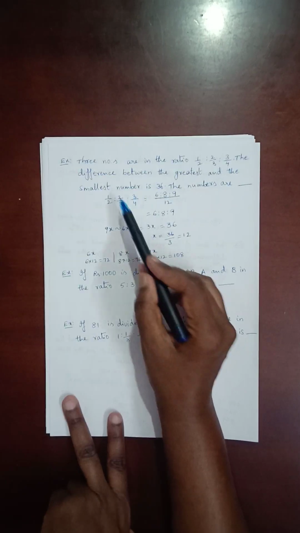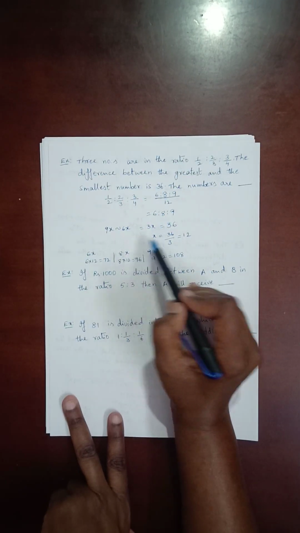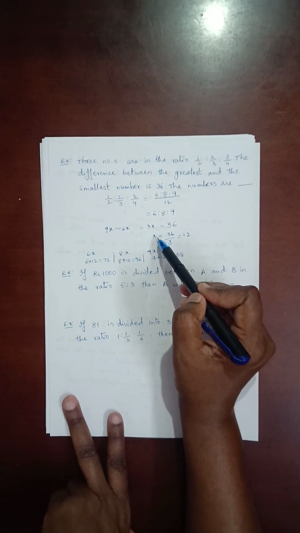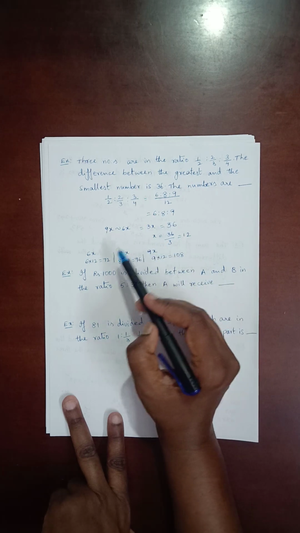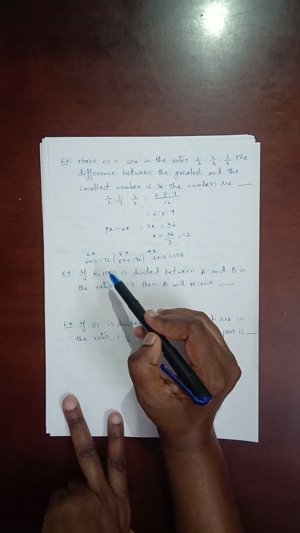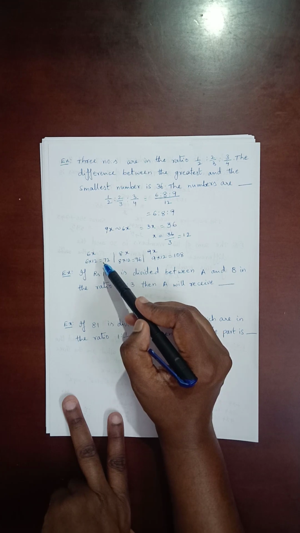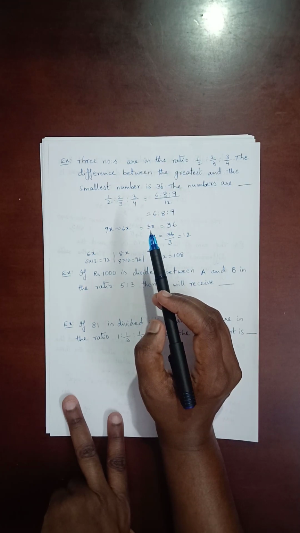First we convert this fraction form into integer form, then we took the difference, and with that x value we found the numbers of the given ratio.